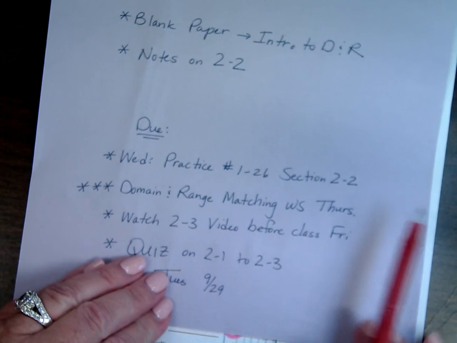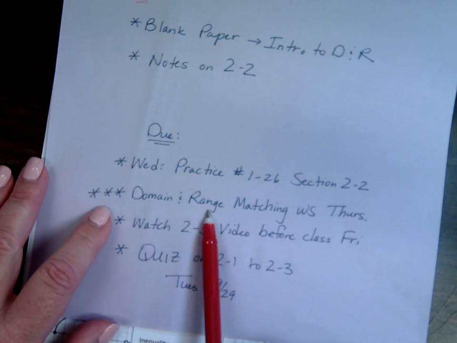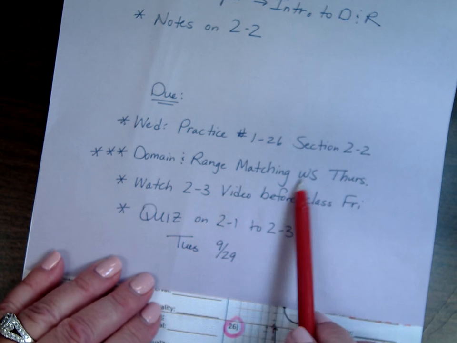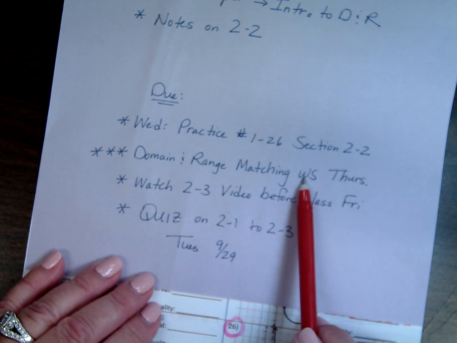Same with this domain and range worksheet. You can do it on regular paper if you'd like. You can print out the one that I have there. Either way is fine, but that one's due Thursday, so that's your Thursday assignment.